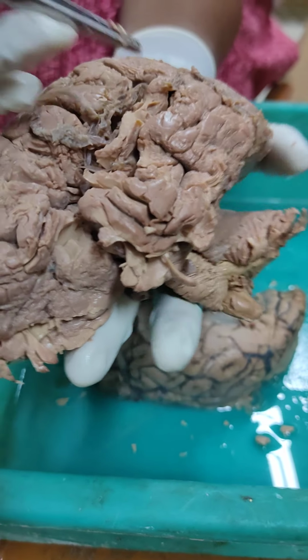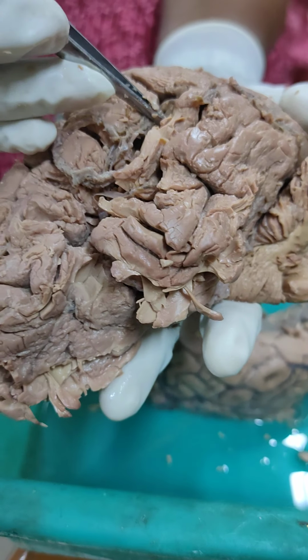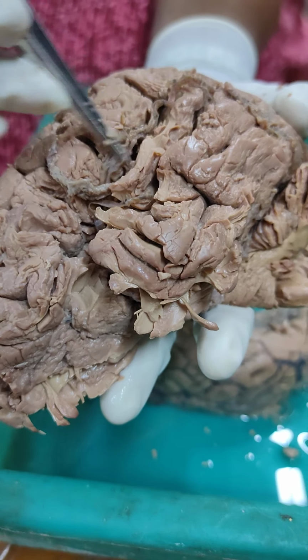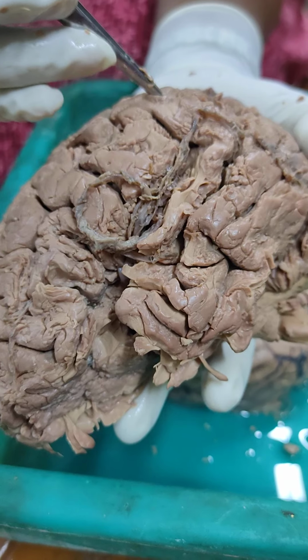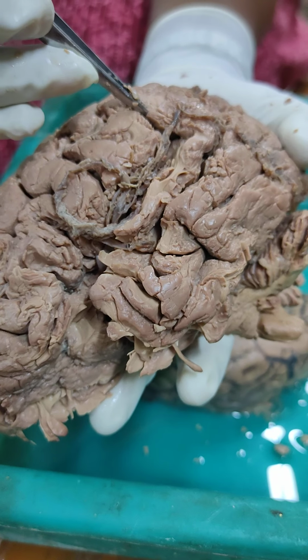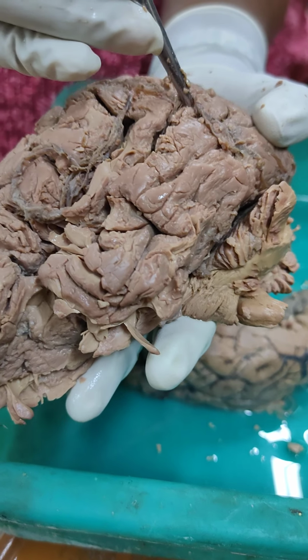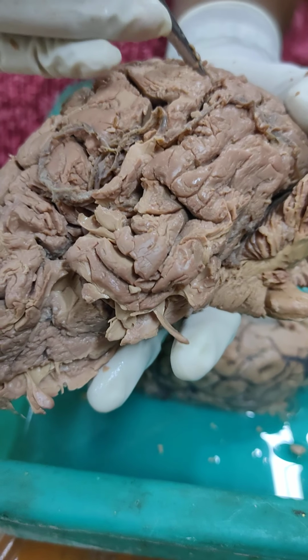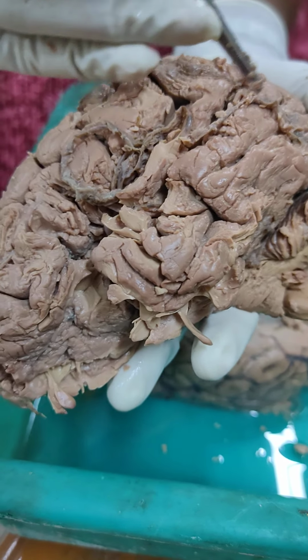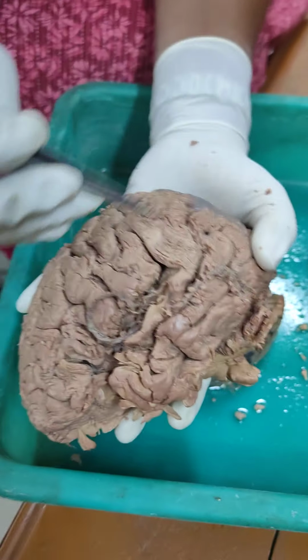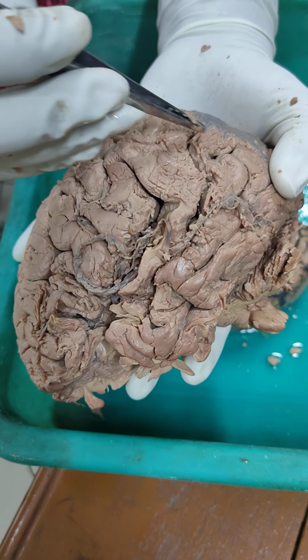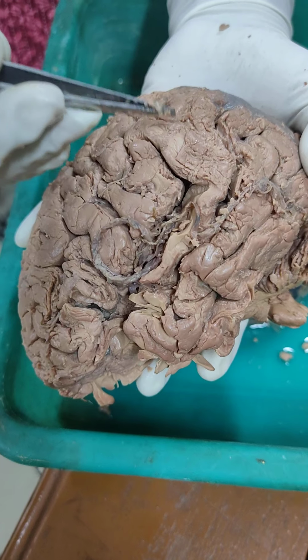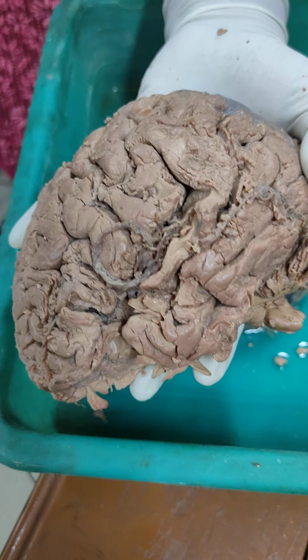Now, this is the upturned end of the posterior ramus. We will get here the supramarginal gyrus, and at the upturned end of the superior temporal gyrus, we will get the angular gyrus. Both these gyri, the supramarginal and the angular, belong to the inferior parietal lobule.